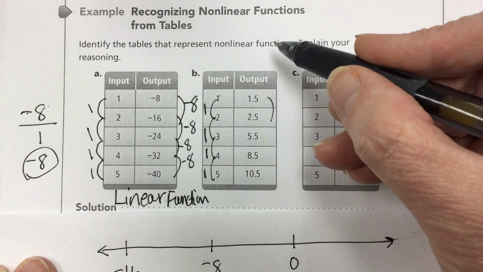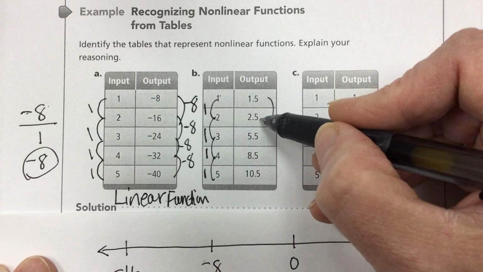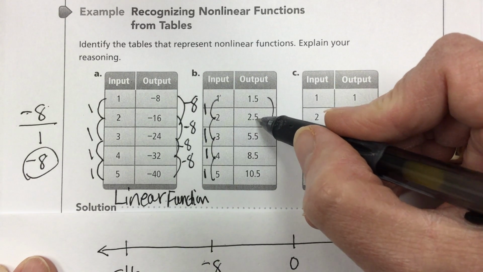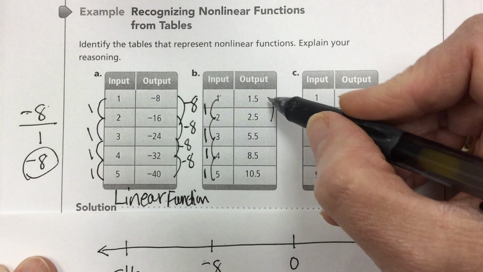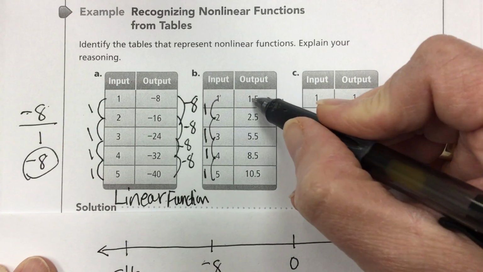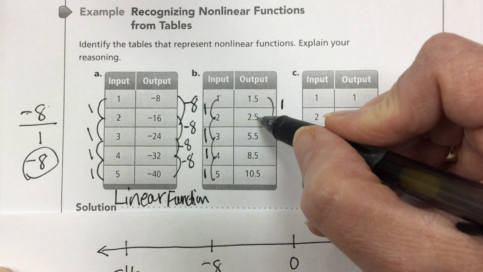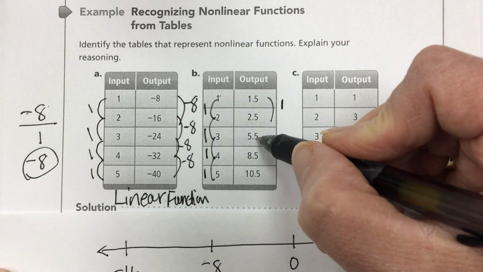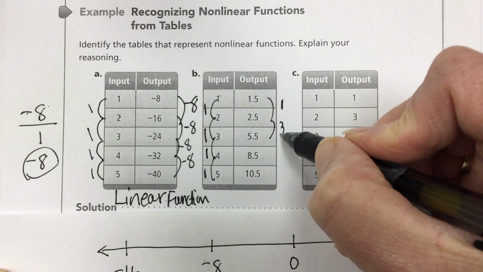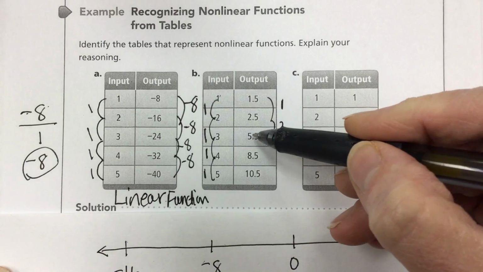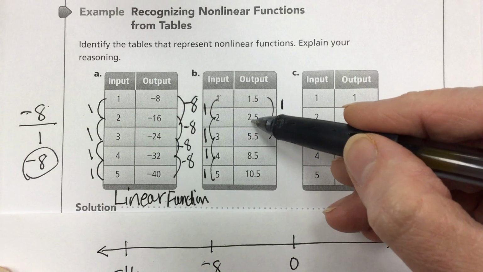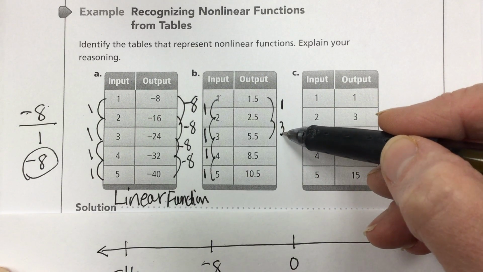Start with 1.5, I had to add 1 to get 2.5. 2.5 plus what number is going to give me 5.5? Well, that's 3. Again, you can subtract 5.5 minus 2.5, and you get 3.